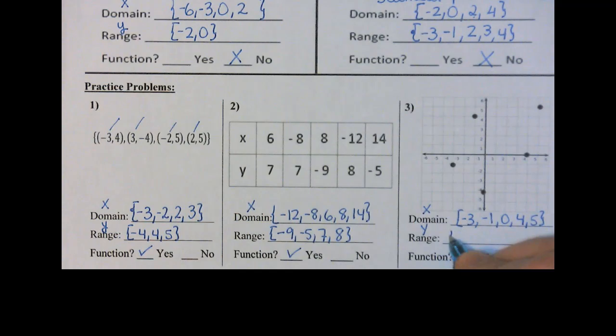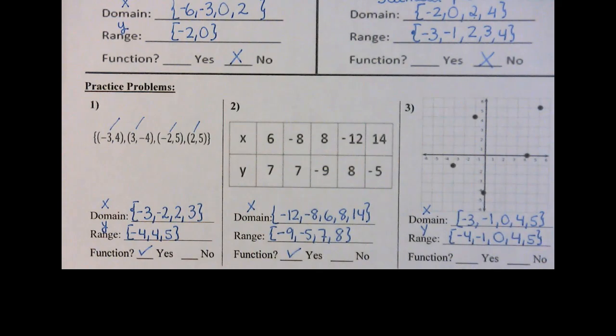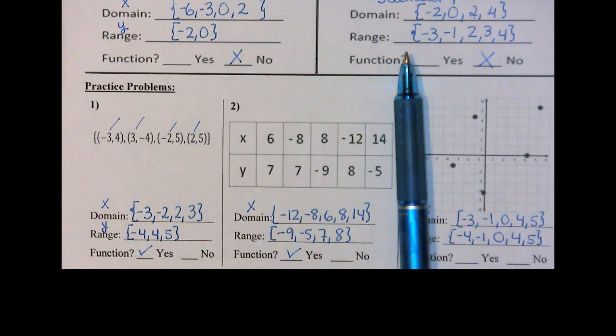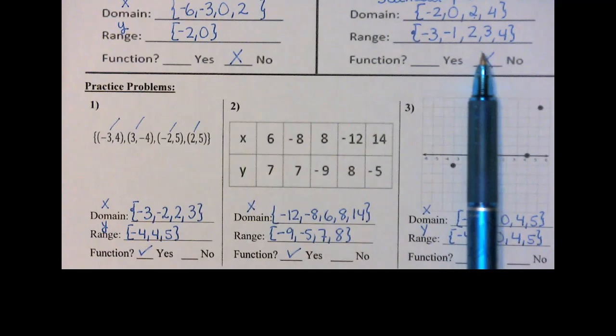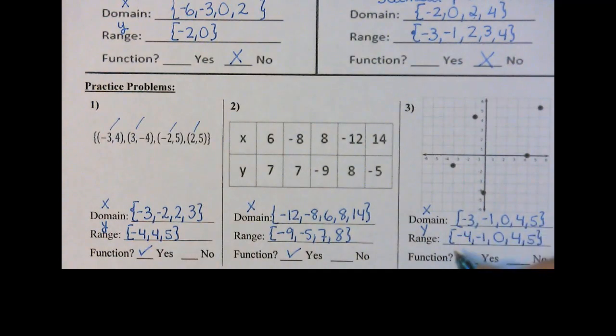So let's write it down. -4, -1, 0, 4, and 5. And the question is, is this a function? As I move my pencil across, I'm only touching one point at a time, so definitely it is a function.